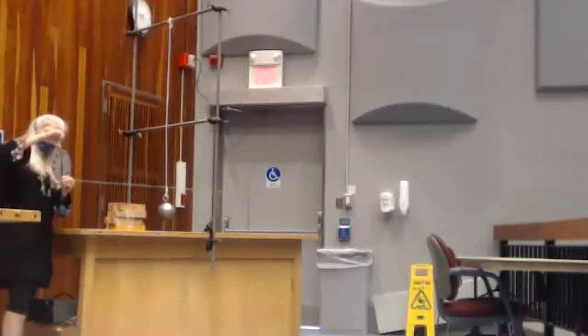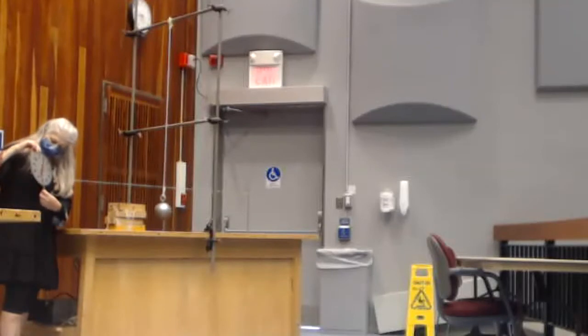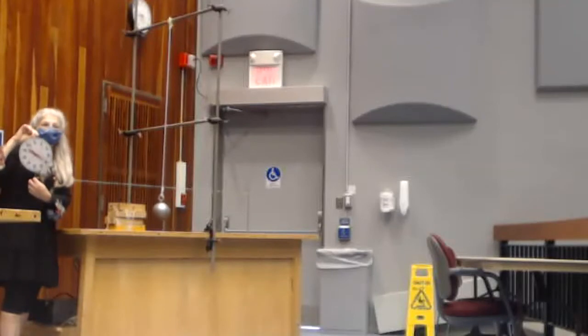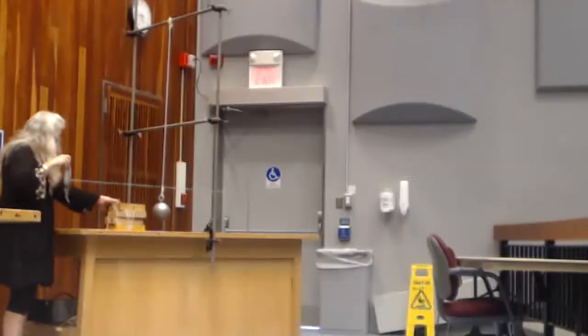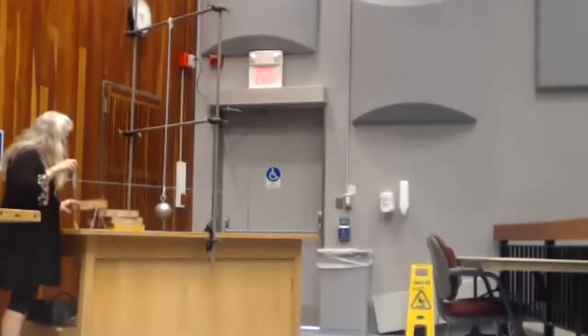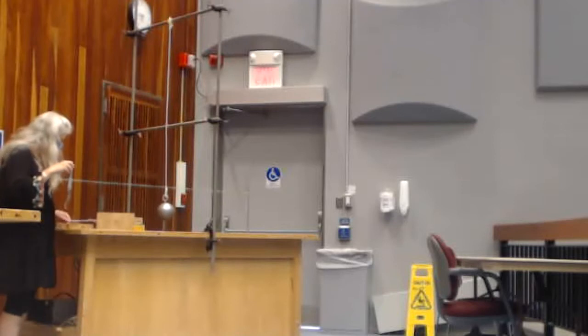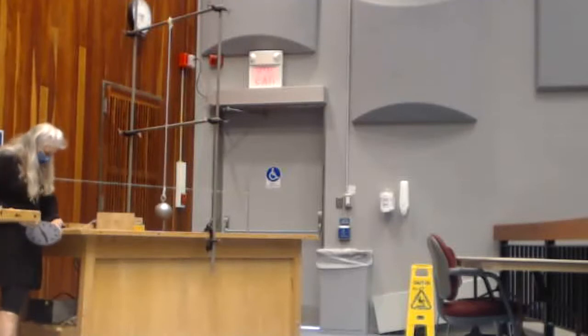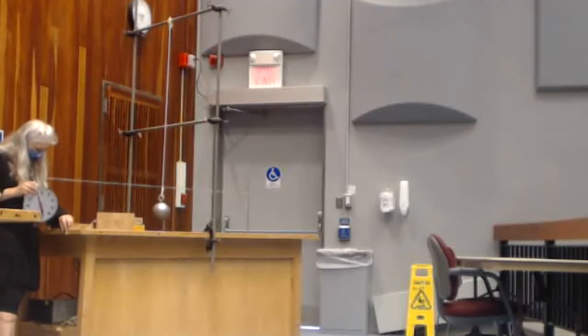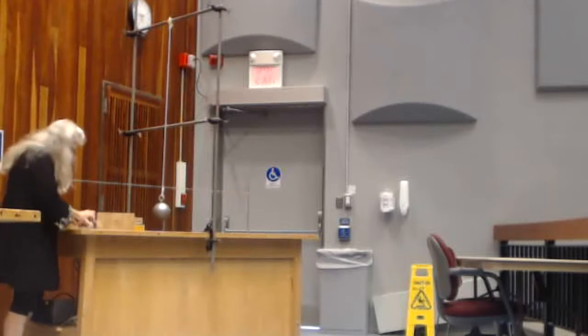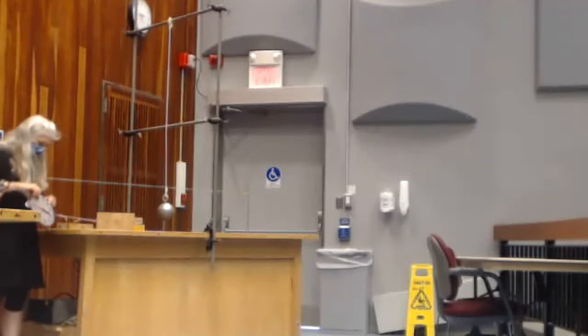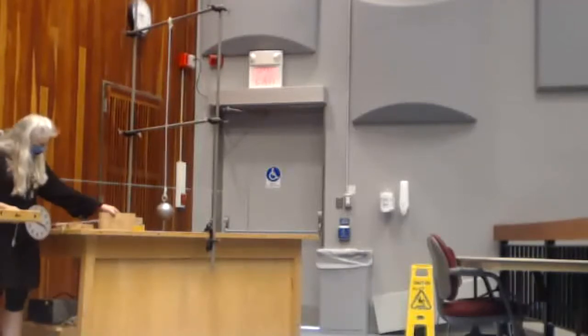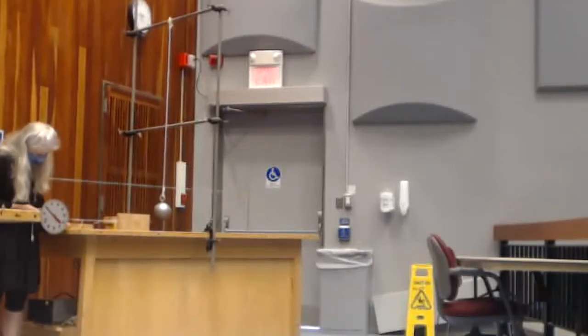The point of the scale is to hold it, and then you can pull this, and it lets you measure the force here. So I can take a block, let's take this one, and you hook it on. And now the idea is I can pull it.